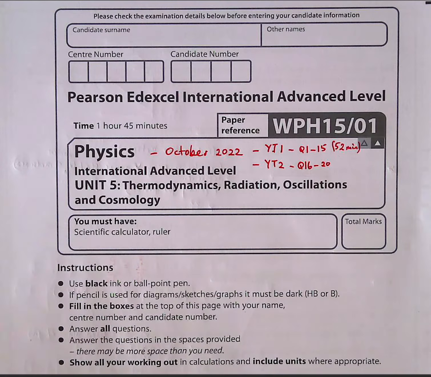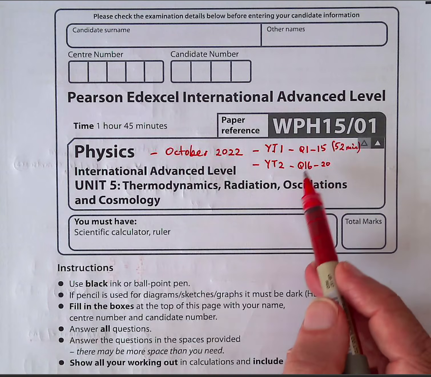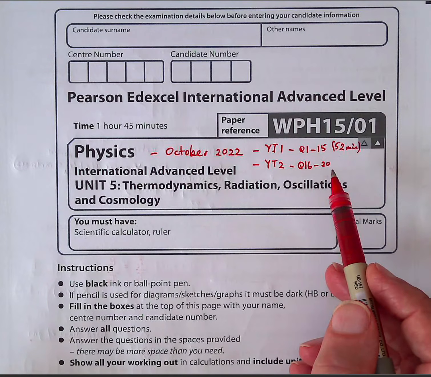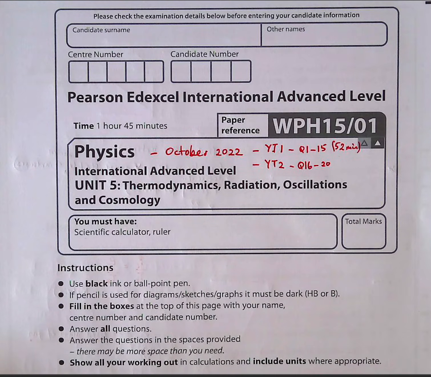We're ready for the second part of the October 2022 paper from Physics Edexcel International A-Level, Unit 5. The topics are thermodynamics, radiation, oscillations, and cosmology. So the first video we did, we went through questions 1 to 15, and now we're going to try and do questions 16 to 20 in the second of the YouTube videos.